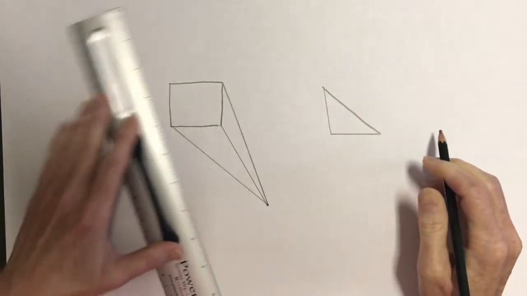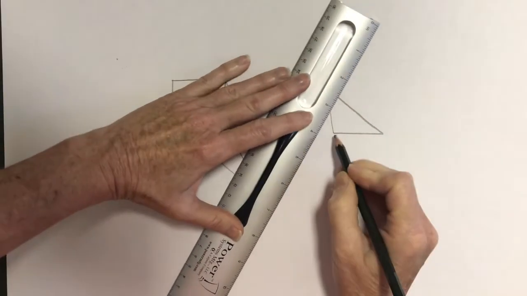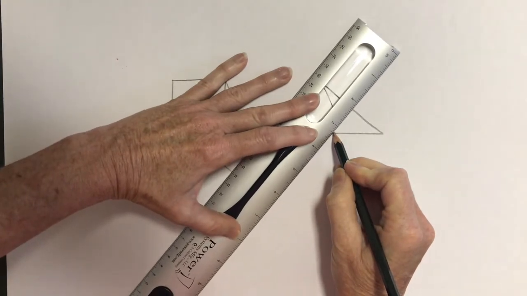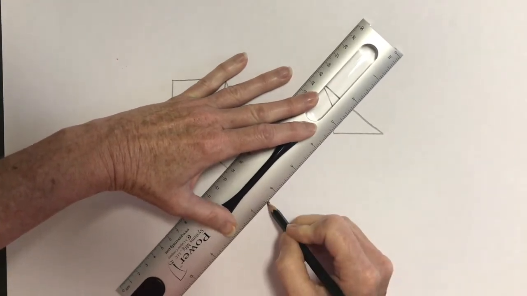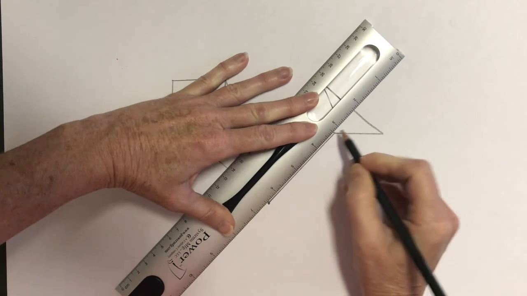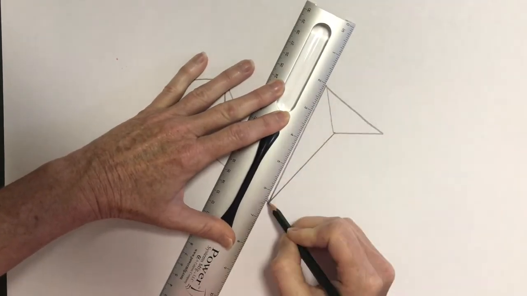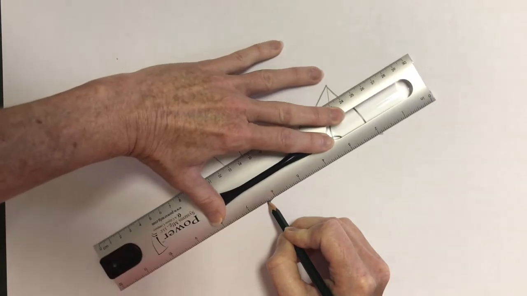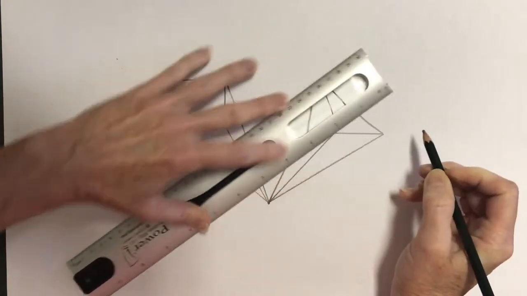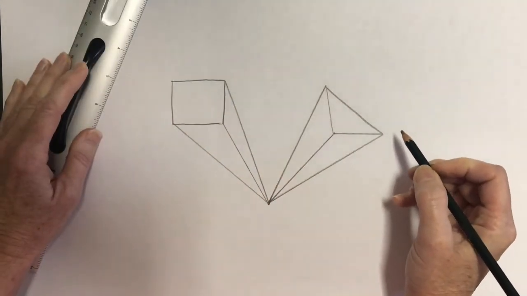I'm going to practice again with a triangle this time, connecting the corners of my triangle to the vanishing point. Use the same vanishing point for all of your shapes. Don't create a new vanishing point each time, or the entire optical illusion of distance will be ruined. There.